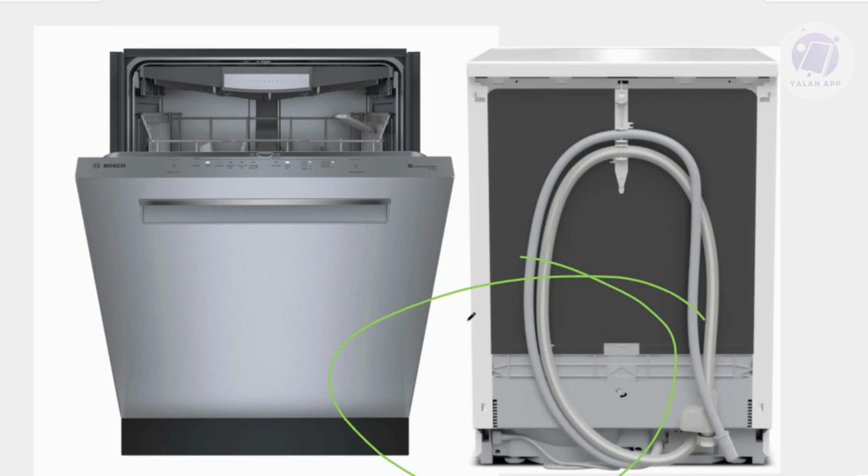Also, if the error still appears after checking the siphon connector or the drain hose here, you may want to contact Bosch customer support for professional assistance. But in this case, that's about it.